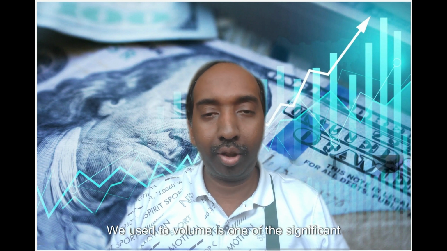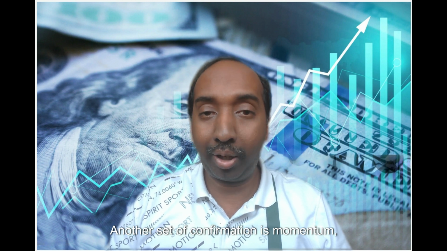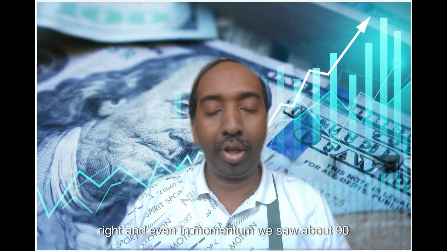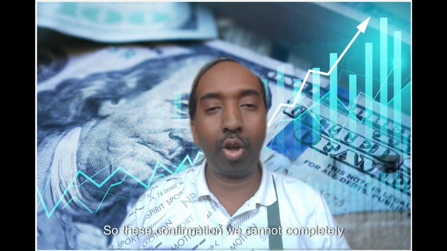We discussed various confirmation signals. We used volume. Volume is one of the significant confirmations, right? And there we referred to multiple indicators and oscillators. Another set of confirmation is momentum, right? And even in momentum, we saw MACD, RSI, rate of change, stochastic, etc. So these confirmations we cannot completely rely on.